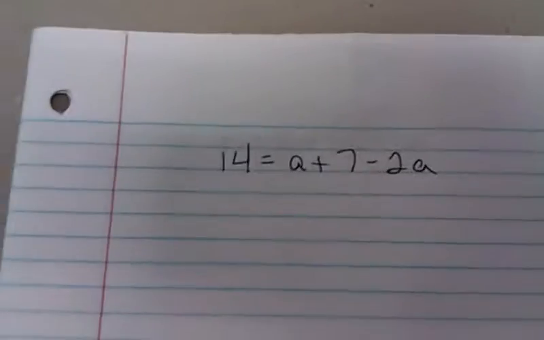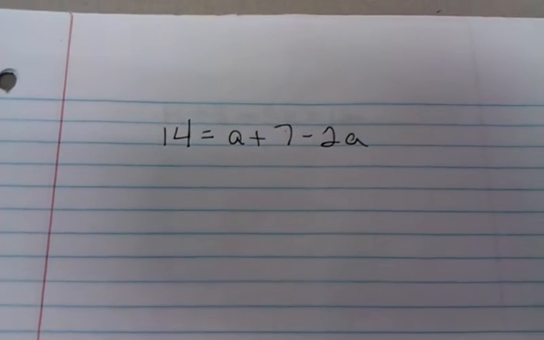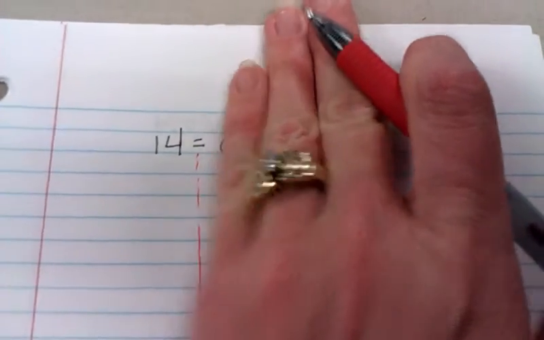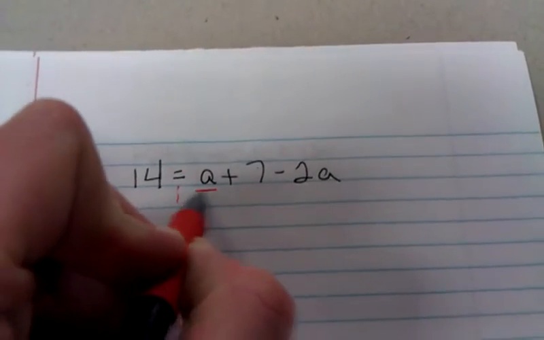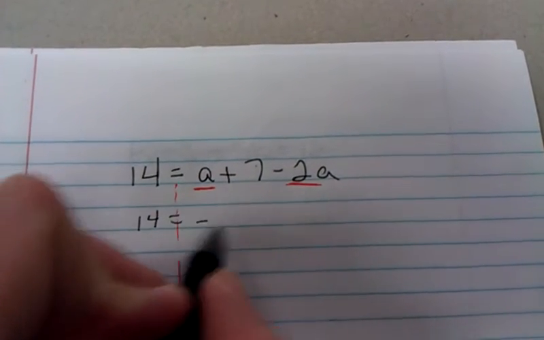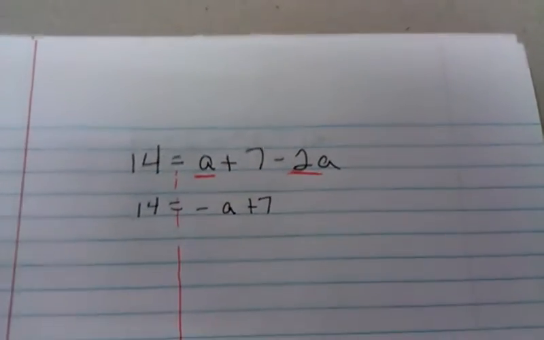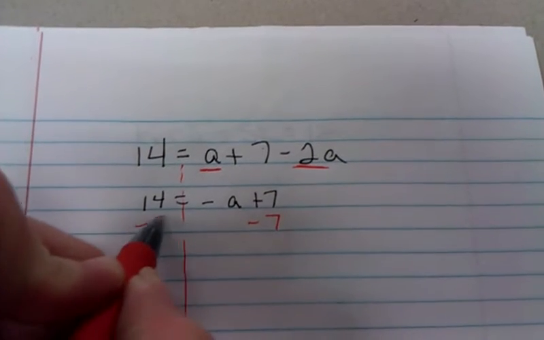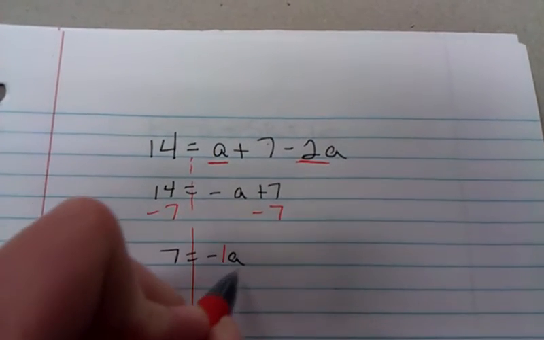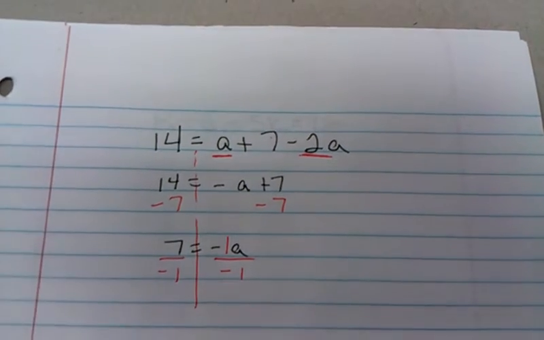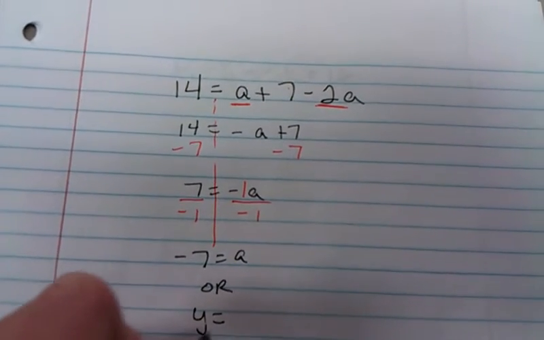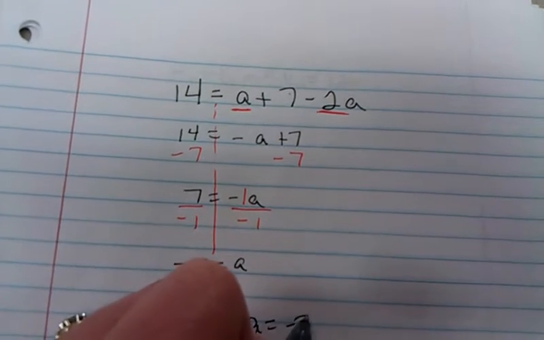Here's our next equation. It has a's in it, but we treat it just the same. I'll draw a dotted line right here. On the left-hand side, there's just one number. On the right-hand side, we have some a's to put together. Right here, I get 14 equals a minus 2a, which is negative 1a, plus 7. I will move my 7 to the other side. I get 7 equals negative a. That's the same as a negative 1. You can divide both sides by negative 1. Negative 7 equals a. Or you can write it a equals negative 7.